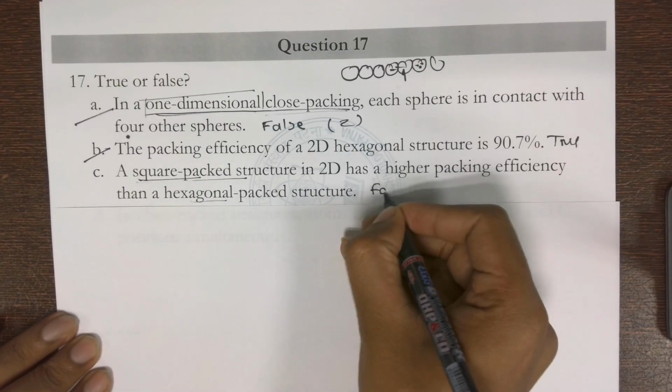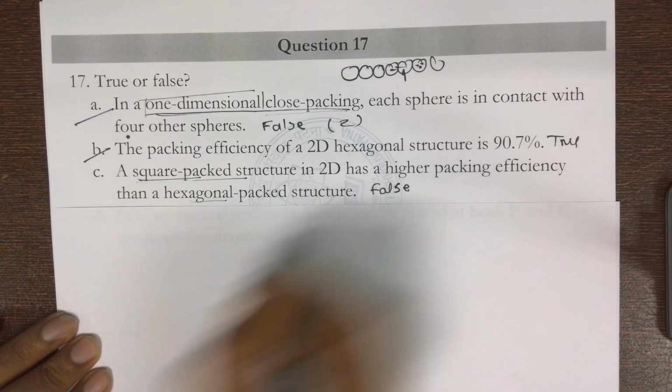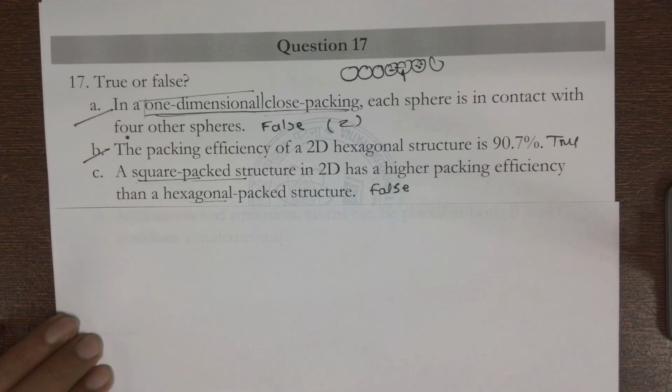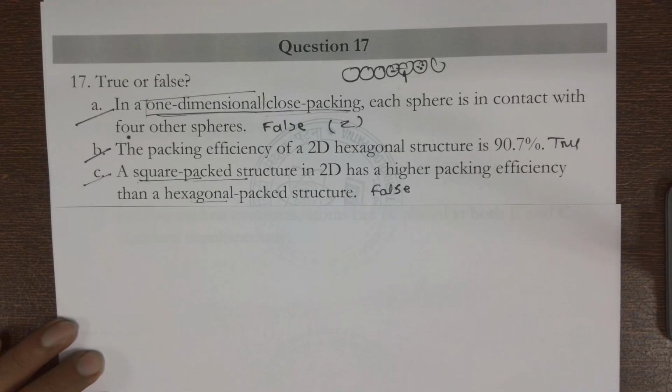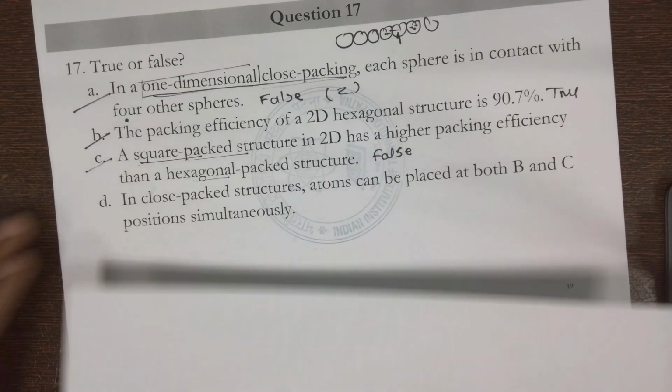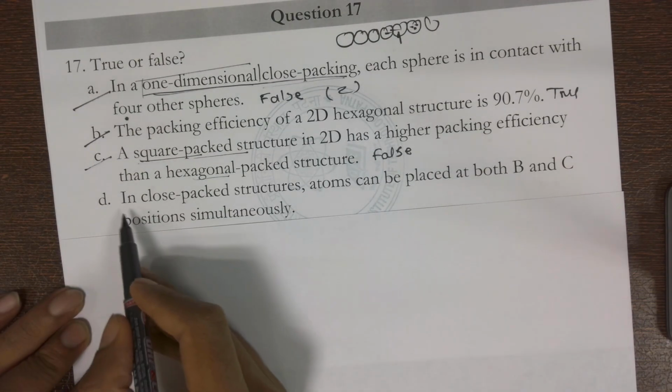False. After this class you can find the packing efficiency of the square and of the hexagon. The hexagon we have already got, but try to calculate the geometry part by yourself. It's very basic mathematics. Let's go to the last part.